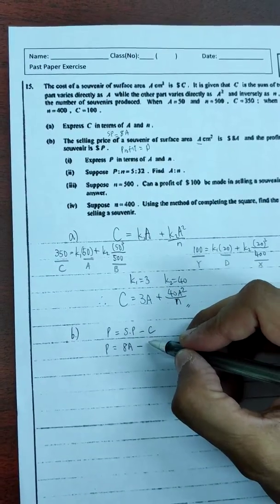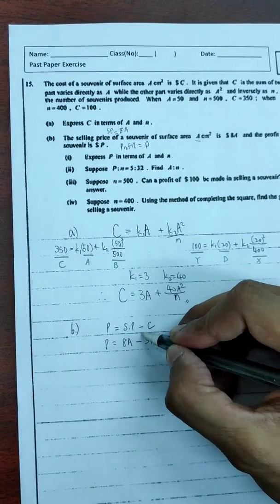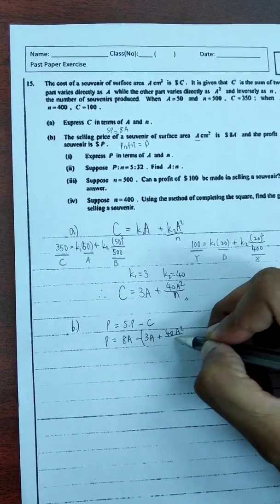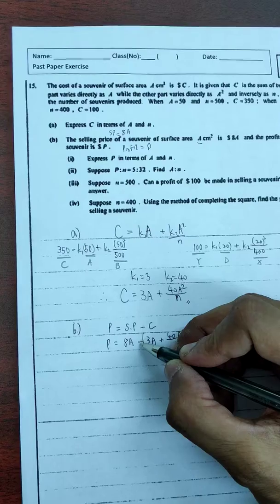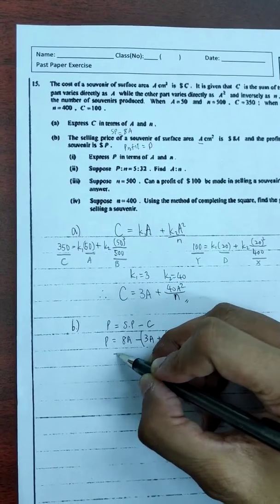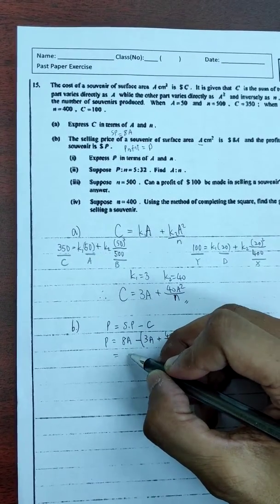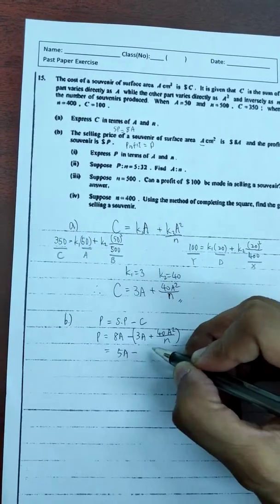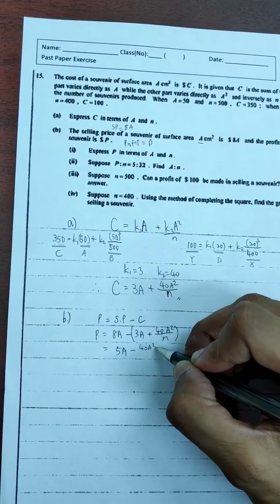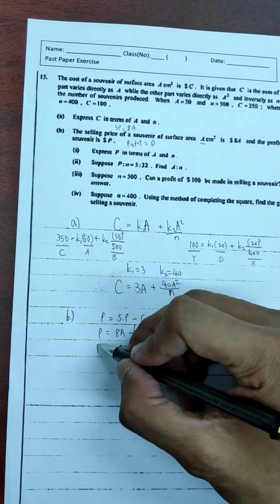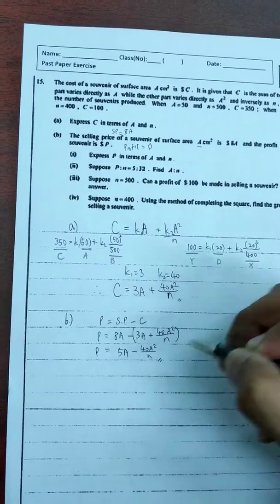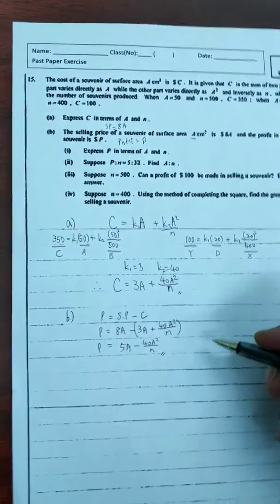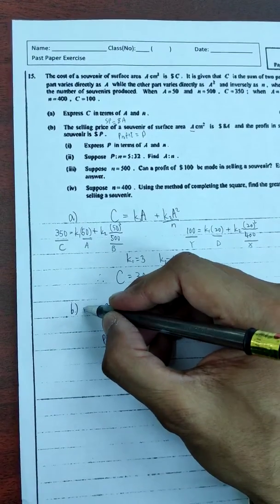So we have 3A over N. And since this is a minus, it affects both terms. So 8A minus 3A is 5A. But this minus also changes this one to minus as well. And that's equal to P. And that's P in terms of A and N, because you only have A's and N's in there. And so that's part one.